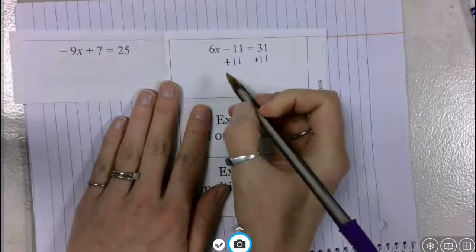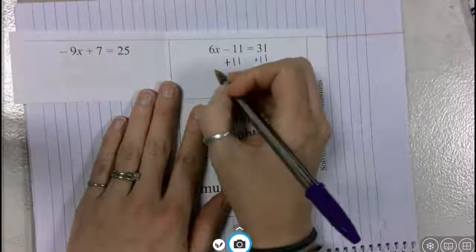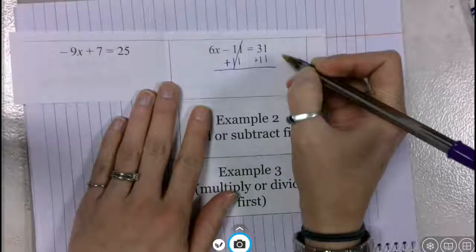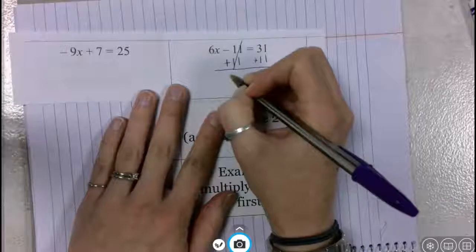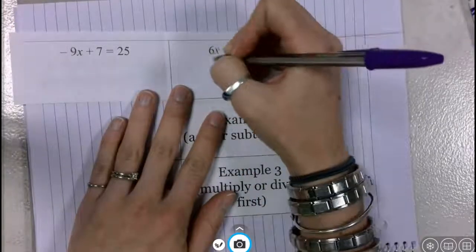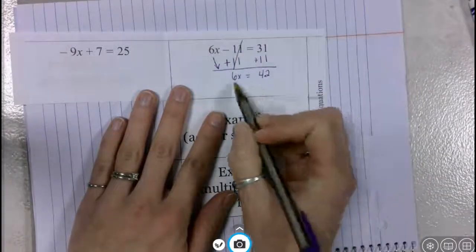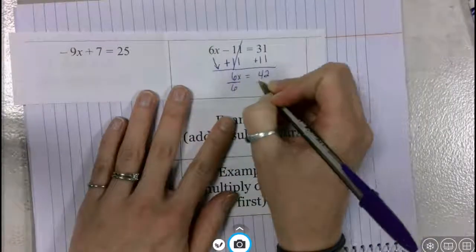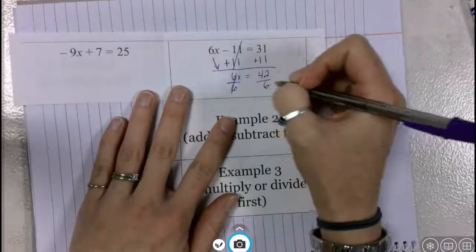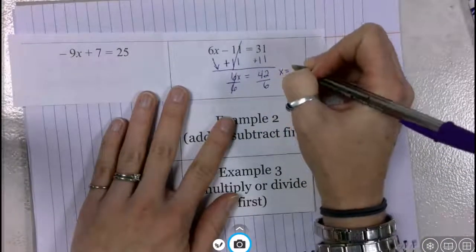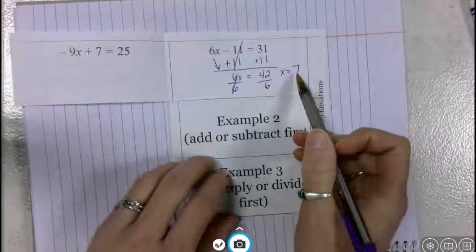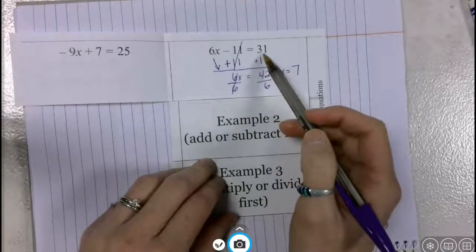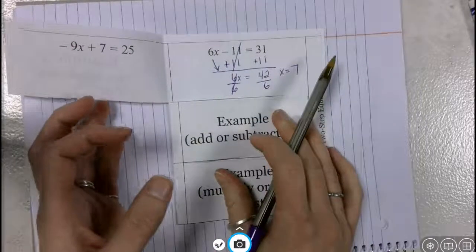And I know that when I do something to one side, I have to do it to the other side as well. So a negative 11 plus 11 cancels each other out. 31 plus 11 is 42. So now I have 6x equals 42 because I bring down my 6x. Well, now I see the only thing being done is multiplication. So to undo multiplication, I go ahead and I divide. So 42 divided by 6, x equals 7. So now I can go ahead and double check by plugging 7 back into where my x is and solving there. Okay, so you always want to think of the order of operations backwards.